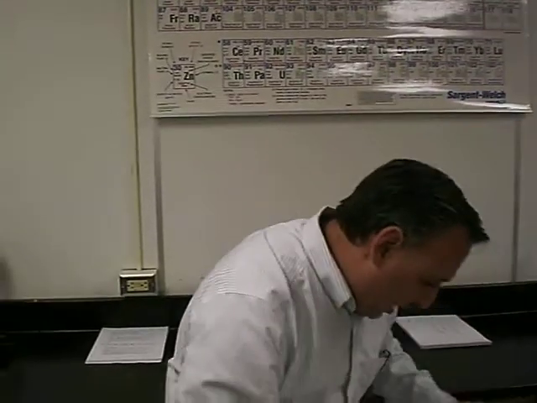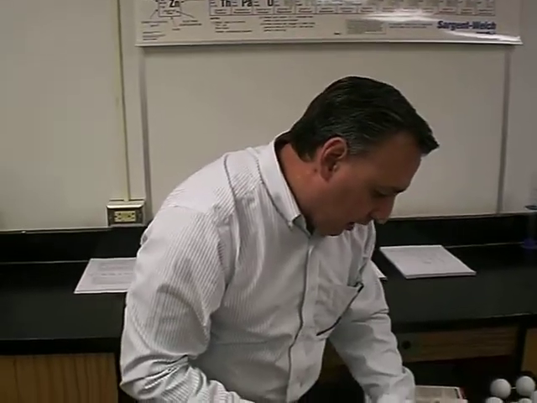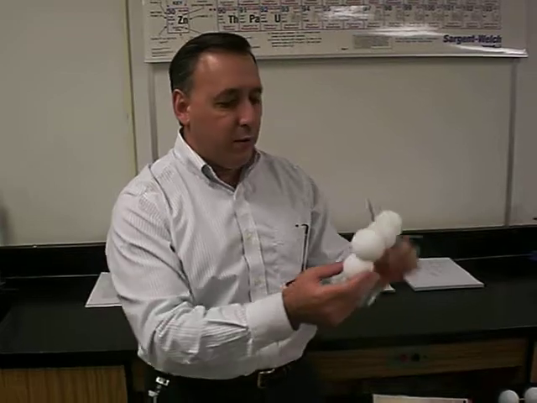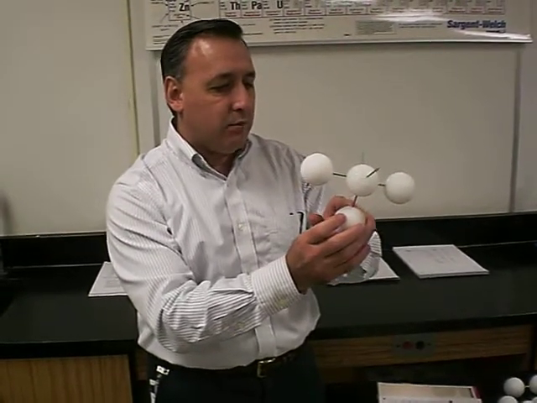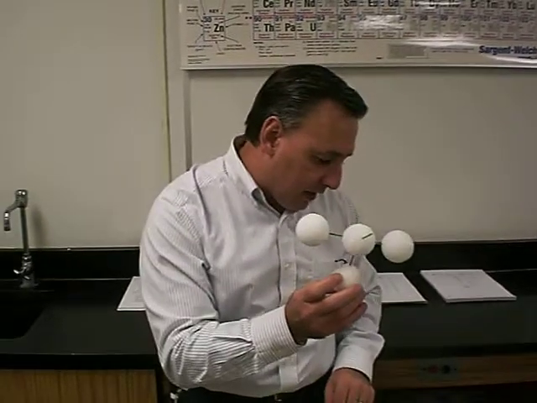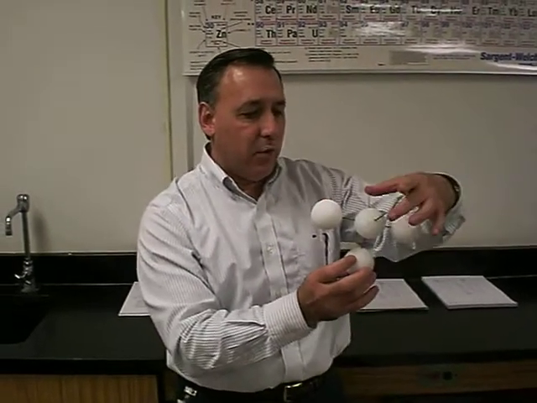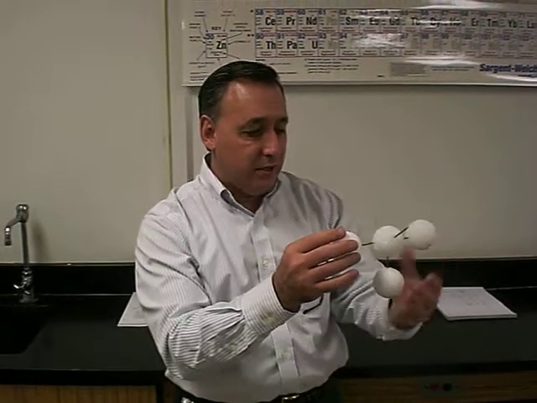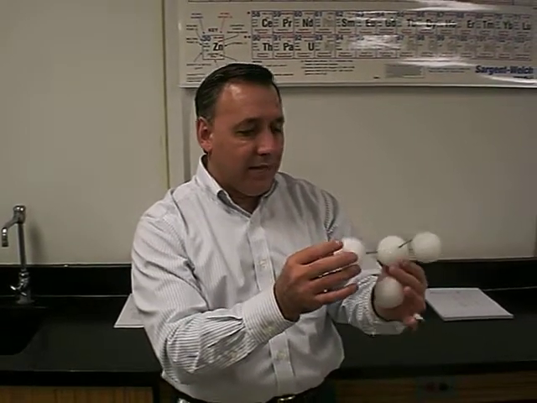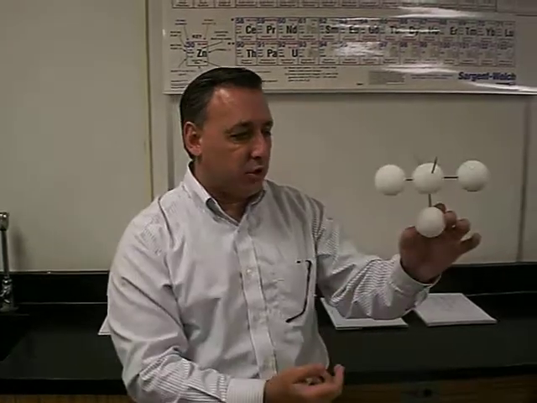One last structure, the T-shaped model. In the T-shaped model, we'll use the example ClF3. We have one central atom here, flanked by 1, 2, 3 atoms here, here, and here. Again, ClF3 is the molecule that I want you to remember. 2 lone pairs of electrons push these atoms down, and that's the T-shaped model for obvious reasons. It just forms a T-shape.